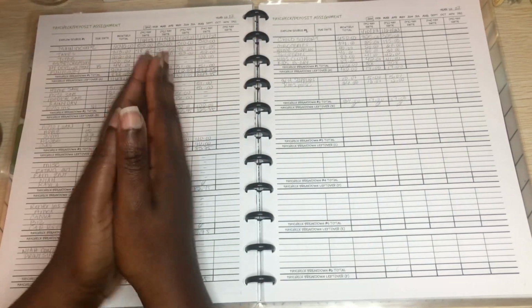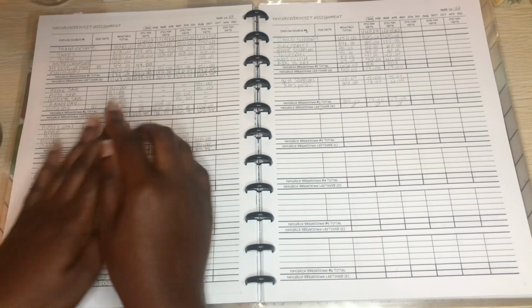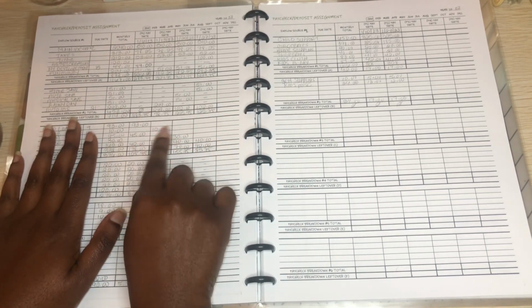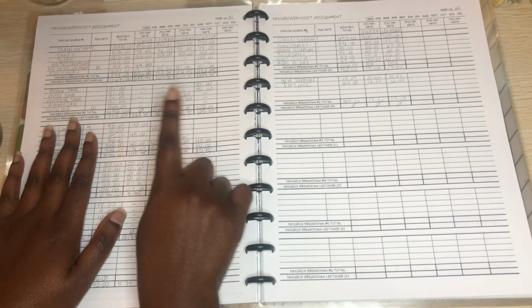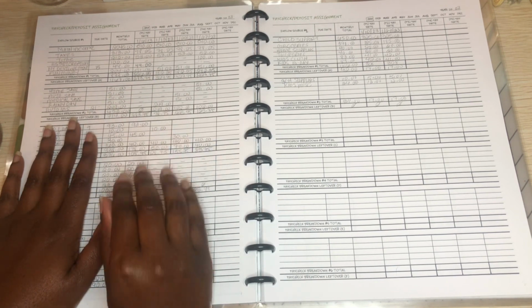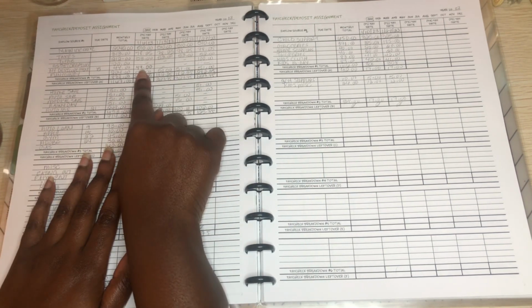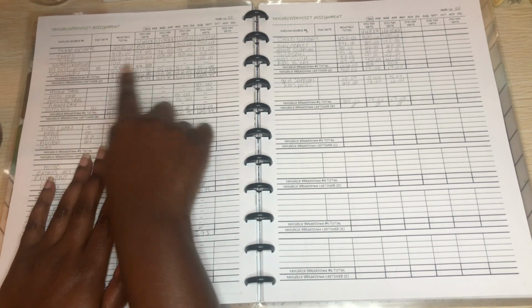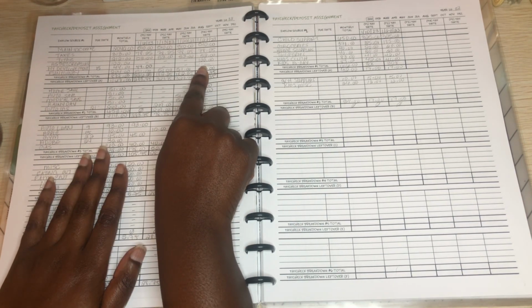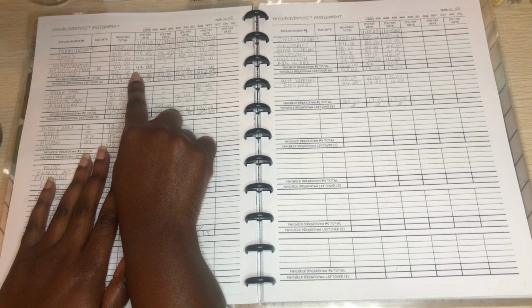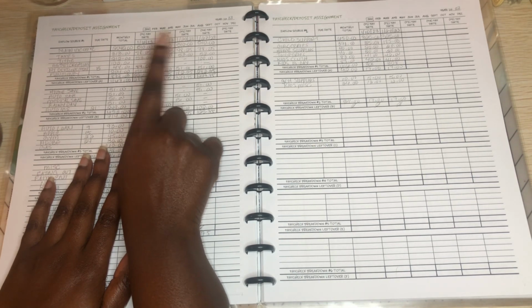I prefer to budget by paycheck like this because I get an overview of how much money I actually have for each week and determine how I'm going to play around with the numbers. When I did this earlier, I had my development over here on paycheck number 4 when I actually need it on paycheck number 1 because it's actually due on the 15th.